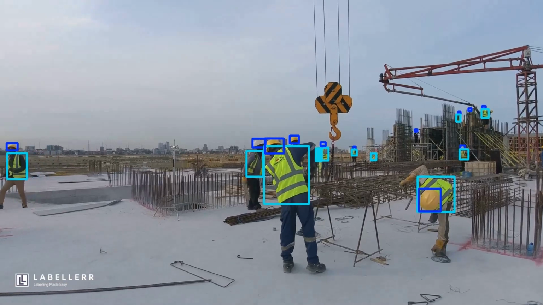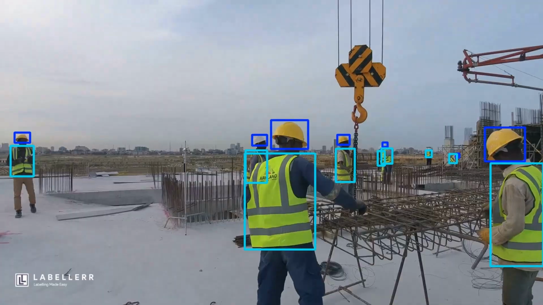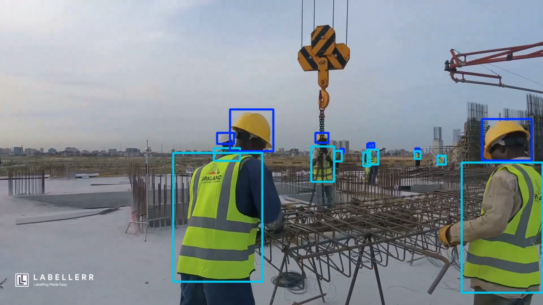Want to see how computer vision can enforce safety? In this tutorial, we'll walk through how you can fine-tune YOLO to detect safety violations.